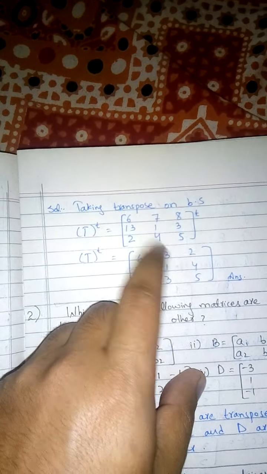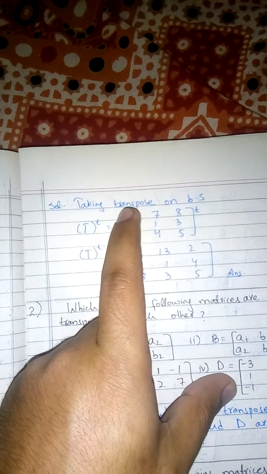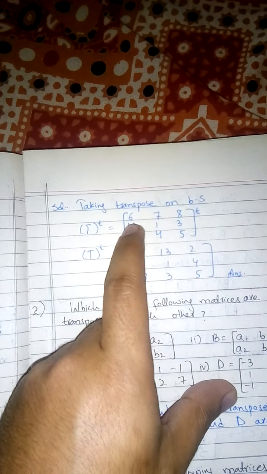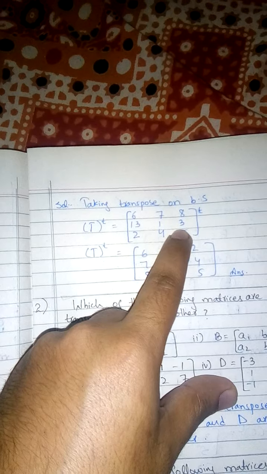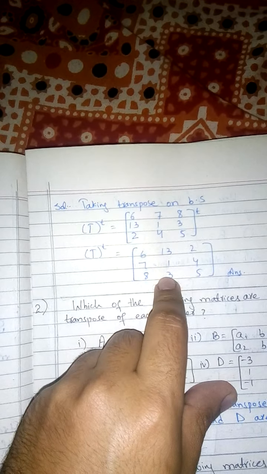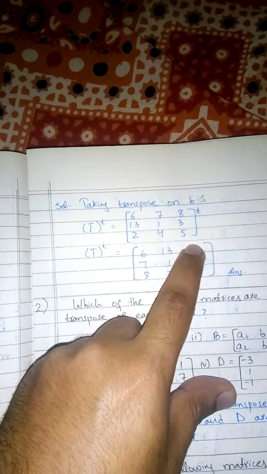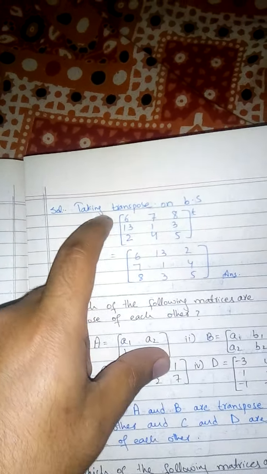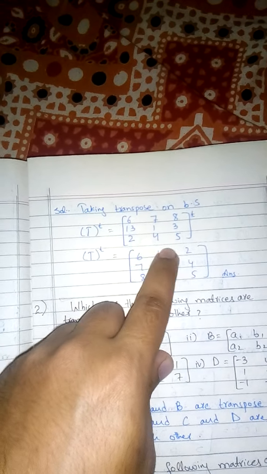Taking transpose on both sides, apply transpose and convert rows into columns and columns into rows. If you see here, 6 7 8 is the first row, and in the solution it's the first column. 13 1 3 is the second row, and in the solution it's the second column. 2 4 5 is the third row, and 2 4 5 is the third column in the solution. And if you consider the columns, 6 13 2 is the first column, and in the solution it's a row.